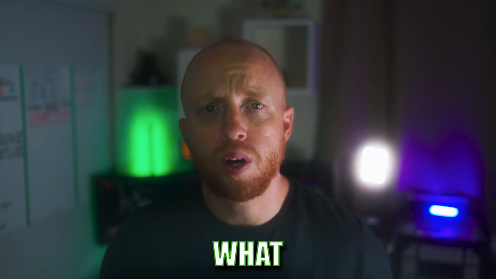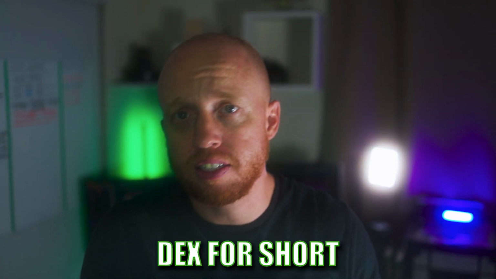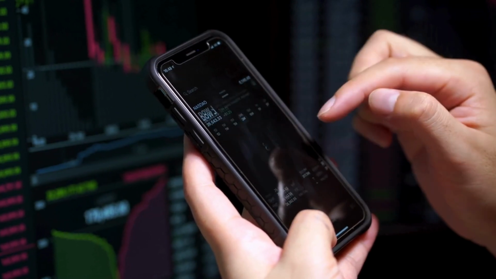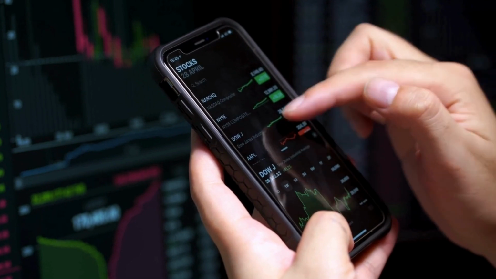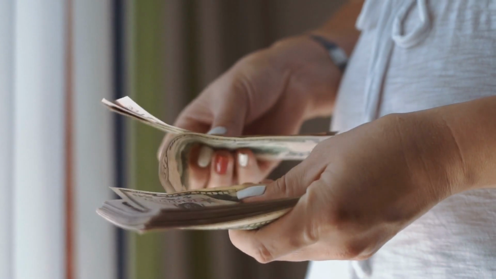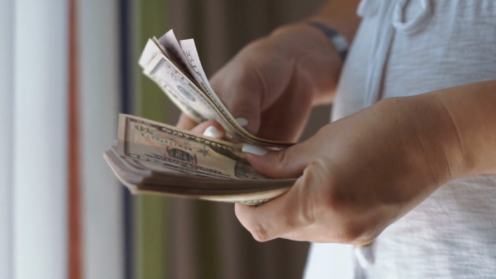Before we dive into the swap, let's talk about what a decentralized exchange is, or DEX for short. And I'll show you how it differs from the centralized exchanges you might be familiar with. A DEX is a type of cryptocurrency exchange where the trading happens directly between users without the need for a middleman or central authority. Unlike central exchanges where your assets are held in the exchange's wallet, on a DEX, you retain full control of your funds in your personal wallet.